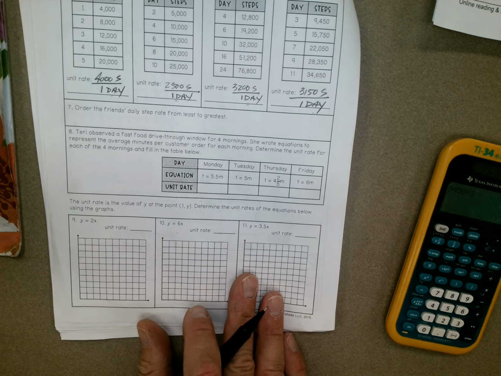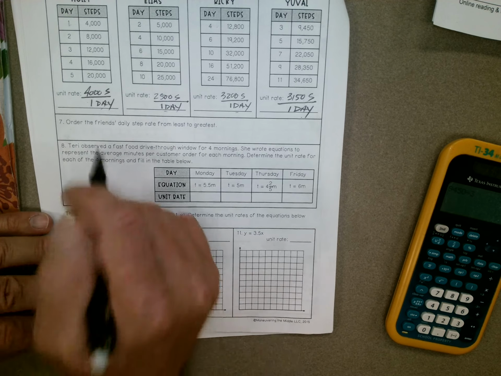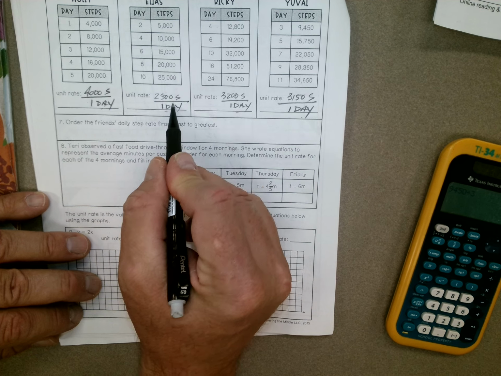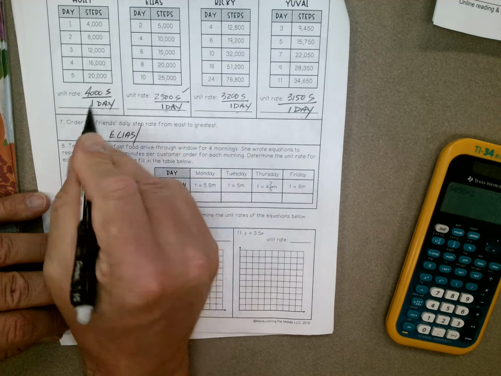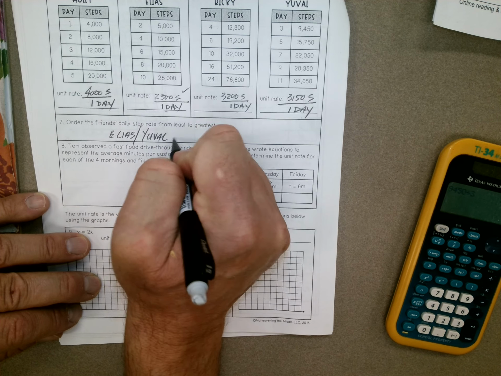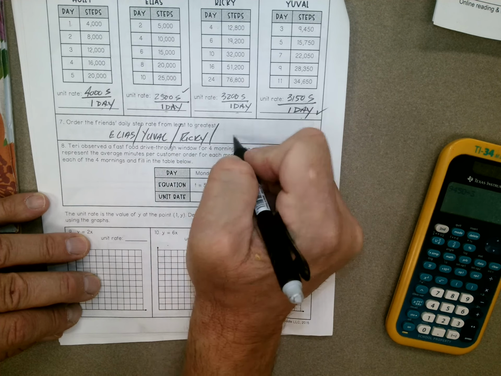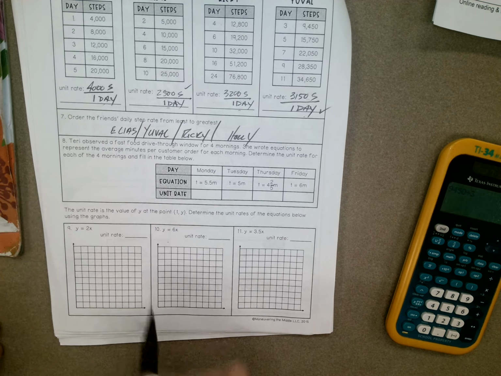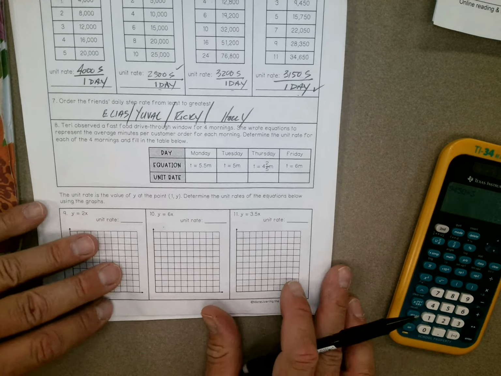Okay, we're doing okay so far. Hope so. More of the same. We just got to keep pounding these rates, ratios, and unit rates. Order the friends from least to greatest. Okay, no problem. Clearly 2,500, so Elias is first. And then we have Yuval. I just put a little check there. Then Ricky, and then Holly. Right? No problems. Just looking at the numbers, once you get it in a unit rate, it becomes very easy.